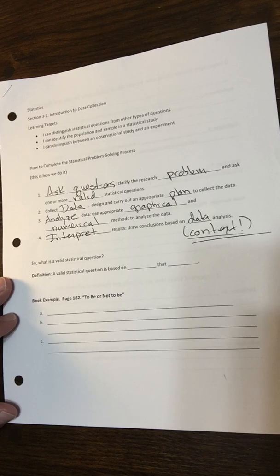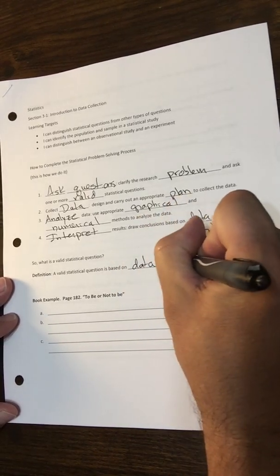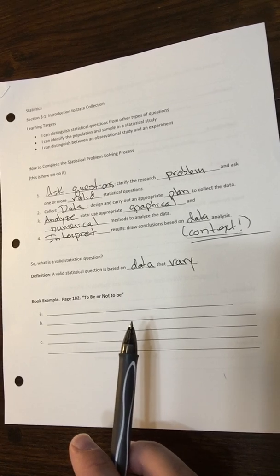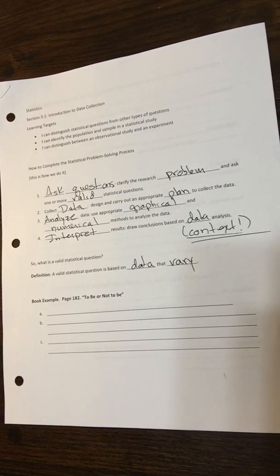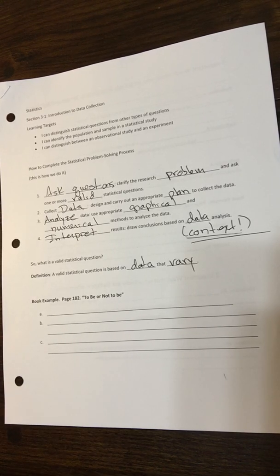So what's a valid statistical question? A valid statistical question is based on data that vary. Okay, so what I mean by that is the answer to a valid statistical question has to be something that could be different if I re-ask the question to different people over and over. Okay, that's what I mean by that.